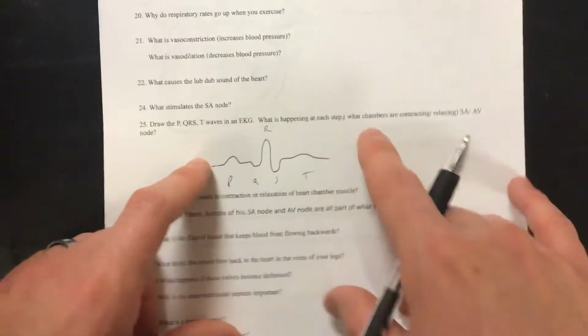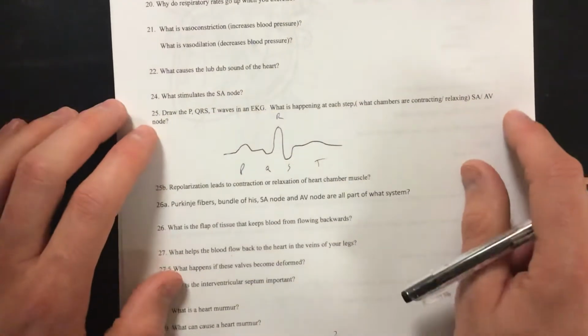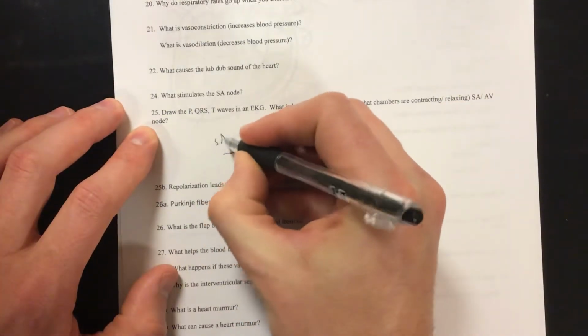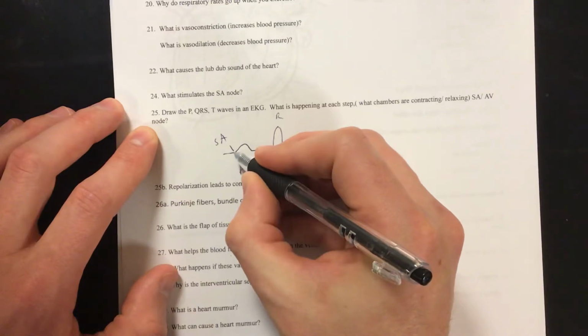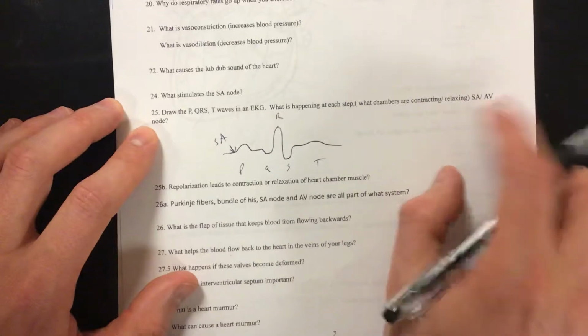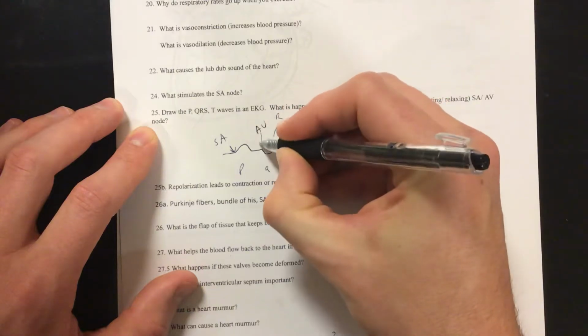Okay, now these things you do need to know. This is going to be on the test. It says, what's happening in each step? What chambers are contracting, relaxing, SA node, AV node? Well, the very first thing that happens in the heart is the SA node fires. So we know that the SA node firing happens right here at the very start. And we know that the AV node pauses the signal and starts ventricle depolarization. So we know the AV node is right here.